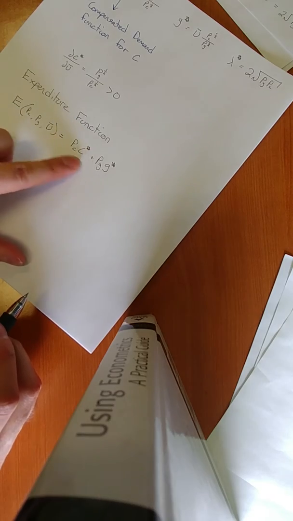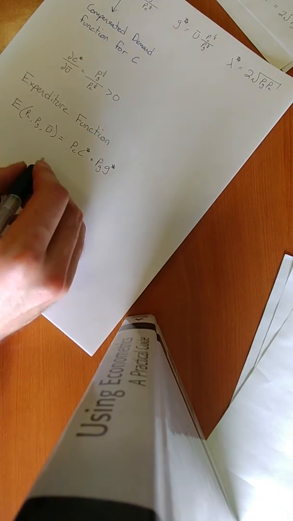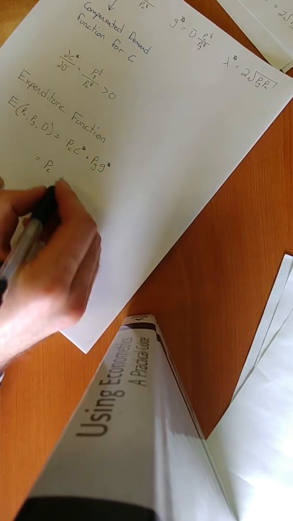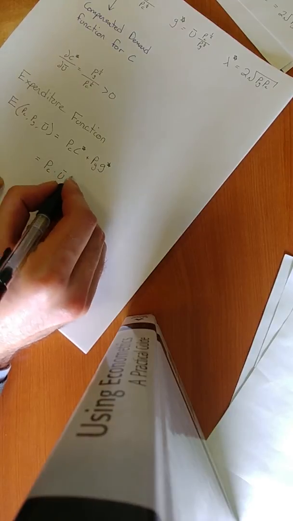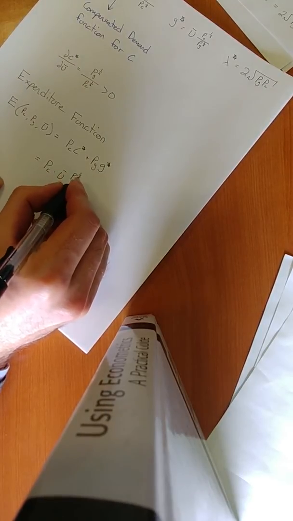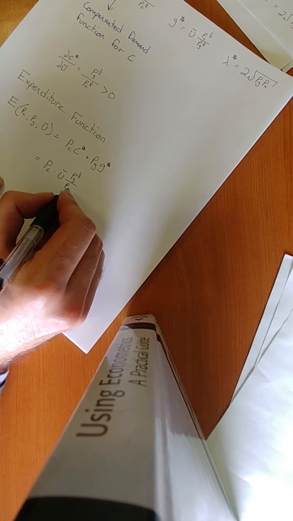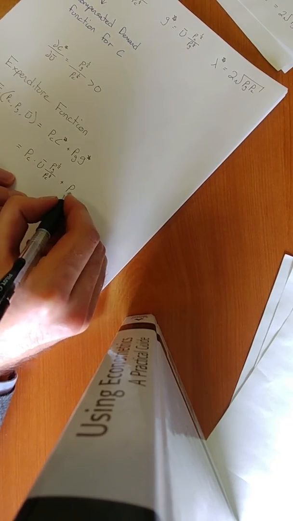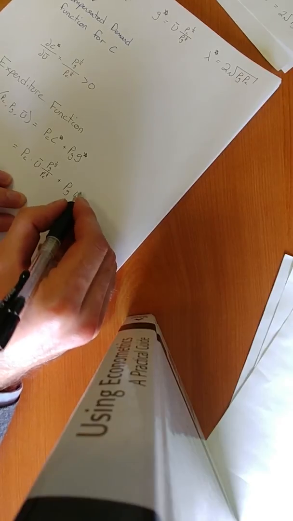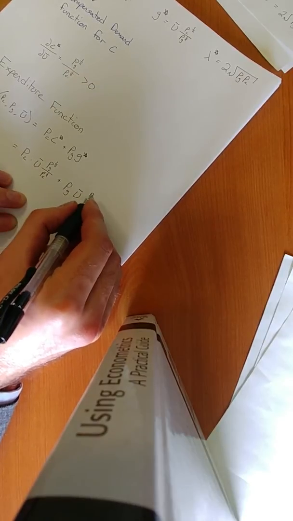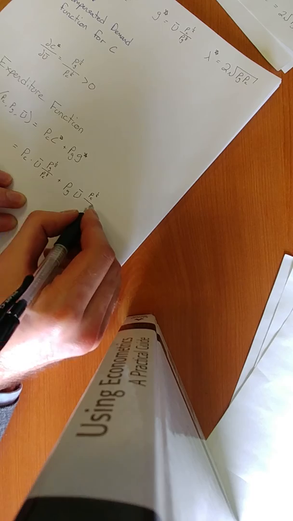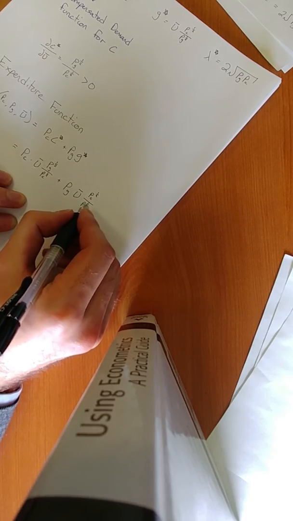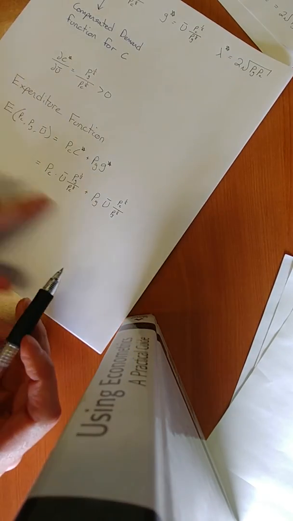So if I want to know what my expenditure function is, I'm just going to plug my optimal values in. So PC times U bar, PG to the 1/2, over PC to the 1/2, plus PG times U bar, PC to the 1/2, over PG to the 1/2. So that's my expenditure function.